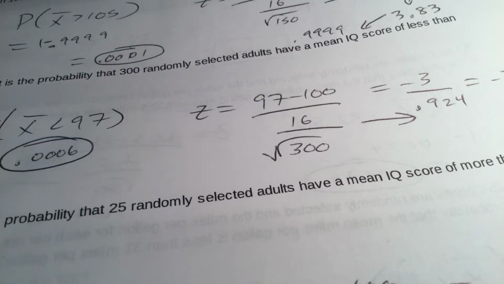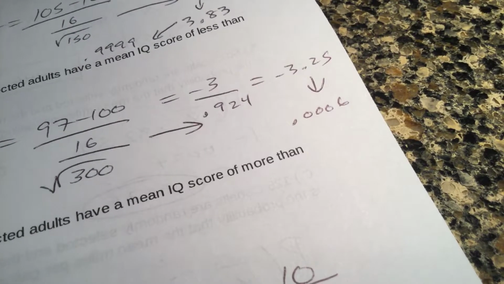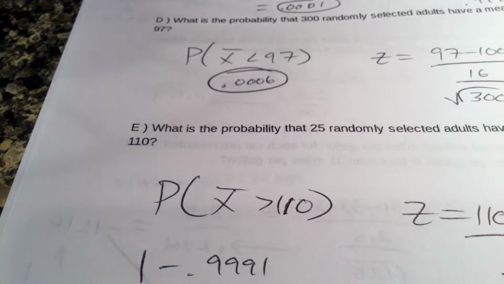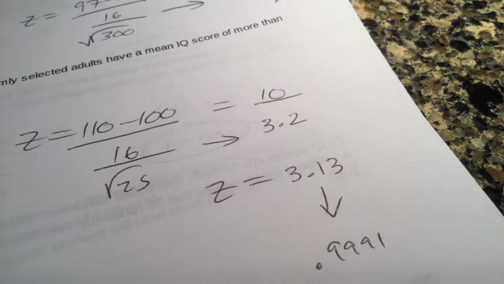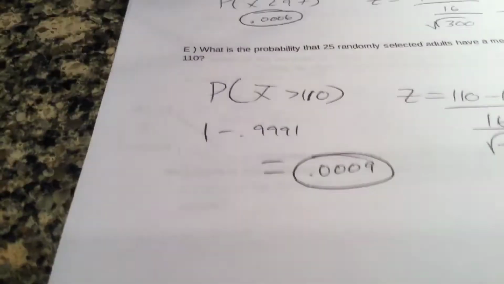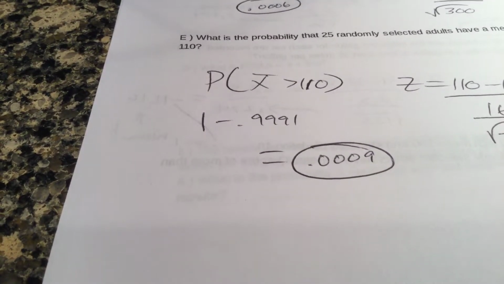What's the probability 300 randomly selected adults have an IQ score of less than 97? Okay, this one is actually on the Z table there, and it's that. What's the probability that 25? We can do 25. 25 is less than 30, but we can do this because IQ scores do follow a normal distribution. Normally it's got to be greater than 30 if we don't see that. 30 or more, that is. That's a z-score. So I want greater than, so I got to do 1 minus that.